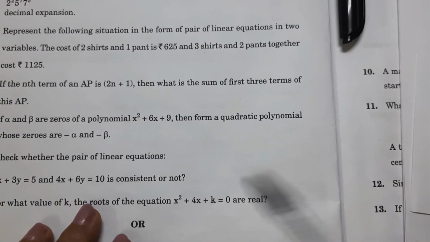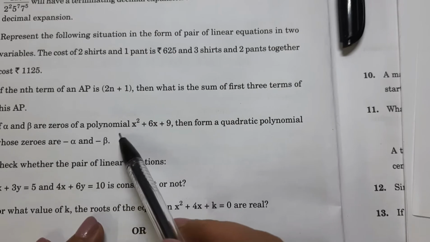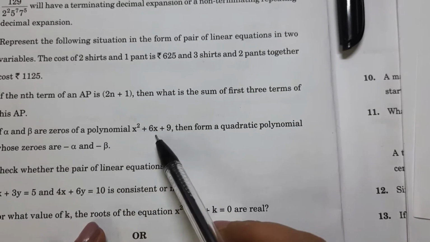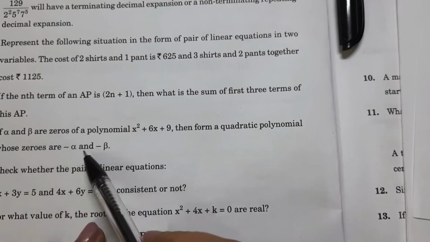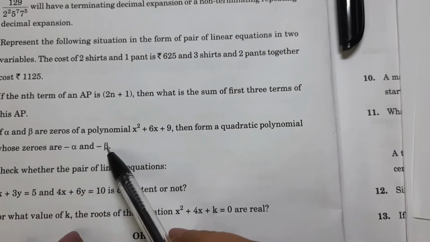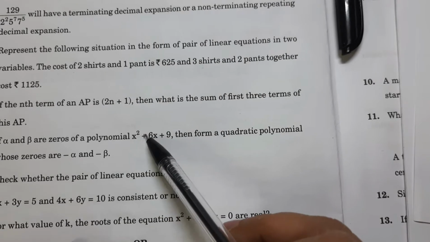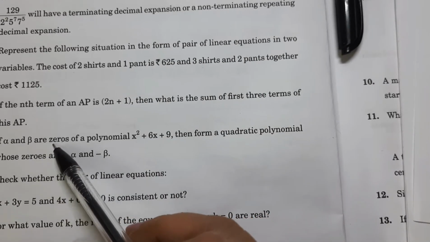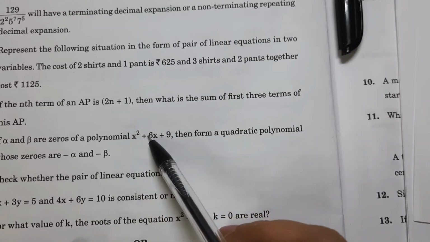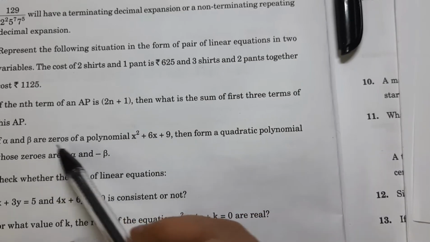So moving on with the next question, fourth question. If alpha and beta are zeros of the polynomial x squared plus 6x plus 9, then form a quadratic polynomial whose zeros are minus alpha and minus beta. So you need to check for this quadratic equation, the zeros are alpha and beta. So alpha plus beta will be minus b by a, alpha into beta will be c by a.